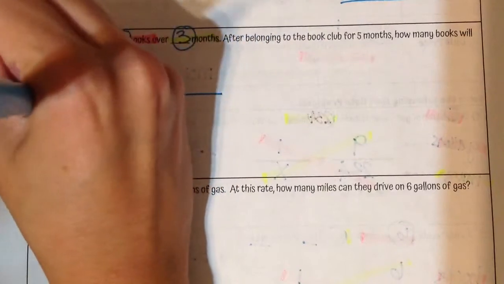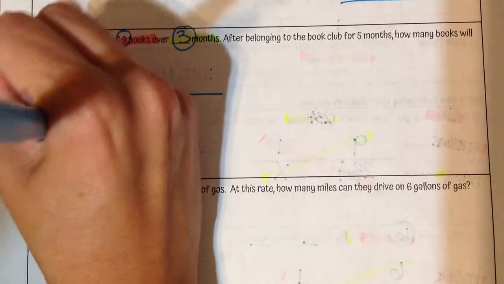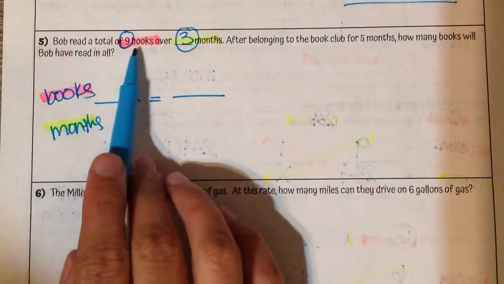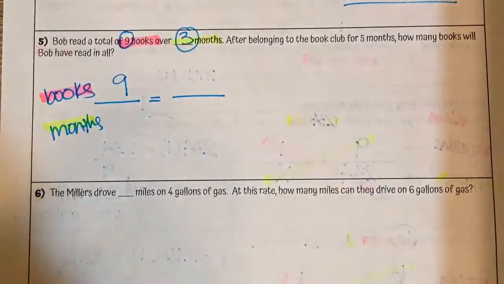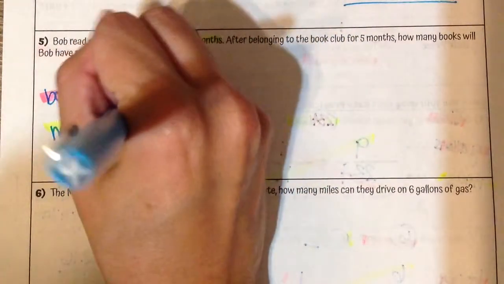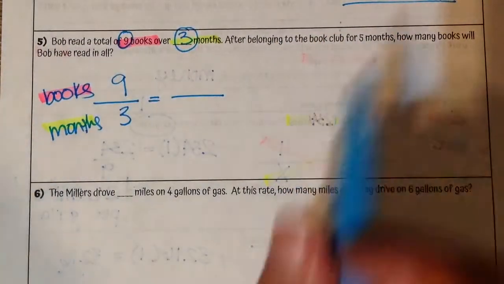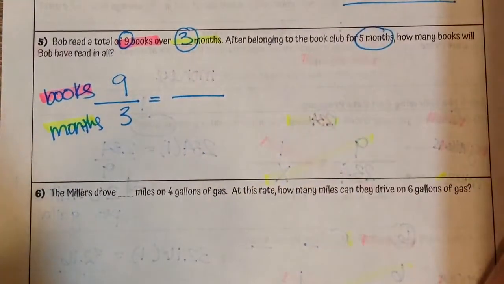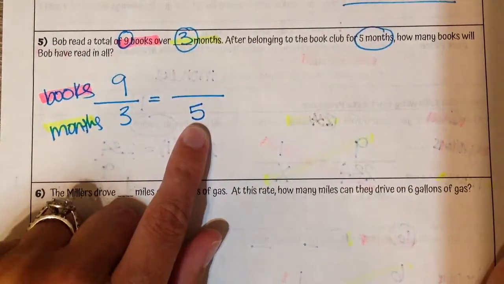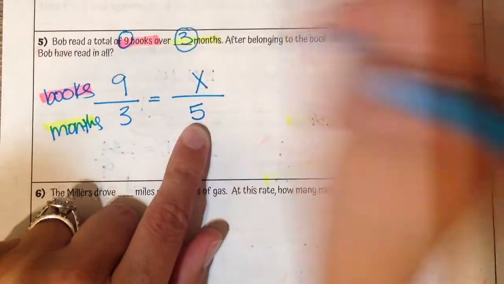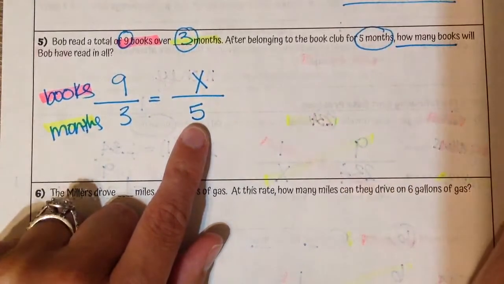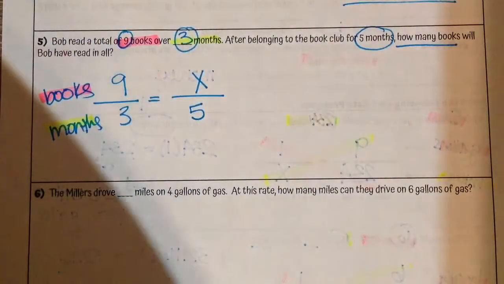So we're comparing books and months. 9 is referring to books, so that's going to go on top. 3 is talking about months, so that's going to go on the bottom. And then again, we're given a third number, 5 months. So months is on the bottom. It's matching up there, which means we're solving for books, which makes sense. How many books is what it asks us in the question.